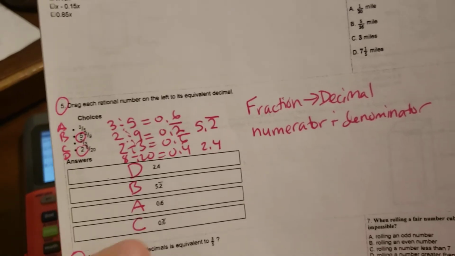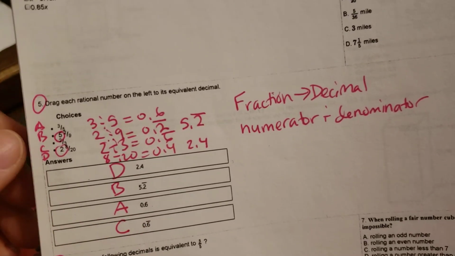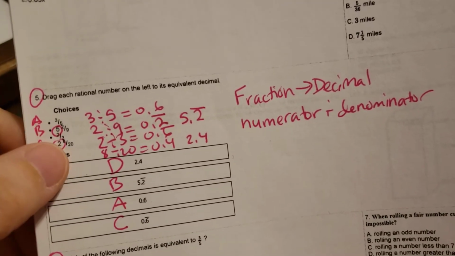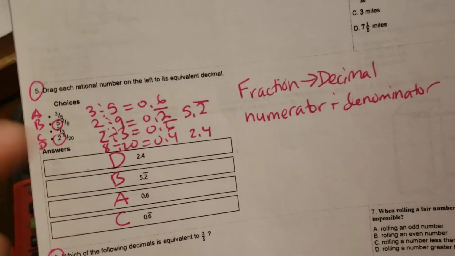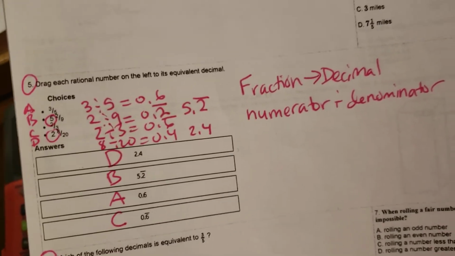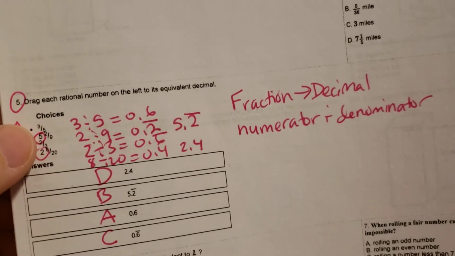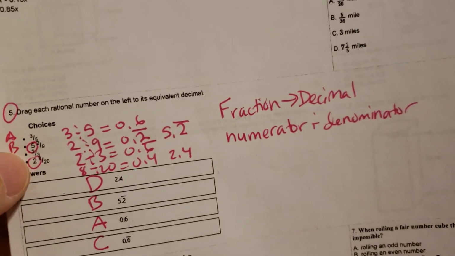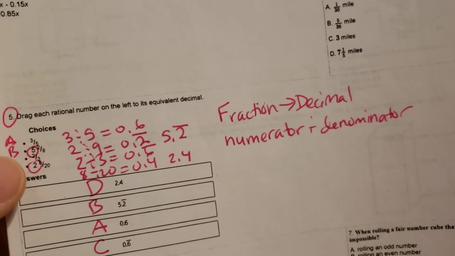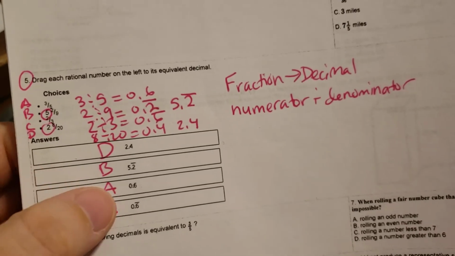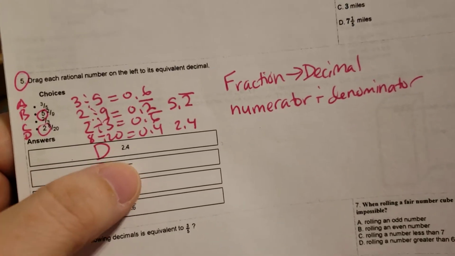Now, you're left with these 2 guys. All you gotta worry about is 3 divided by 5 and 2 divided by 3. Which one of those goes with which? So that'll save you some time if you can notice something like that, where, hey, there's only 2 that have a whole number portion, and those whole number portions are different, so I can spot those just by looking at them. There's a 5, there's a 2.